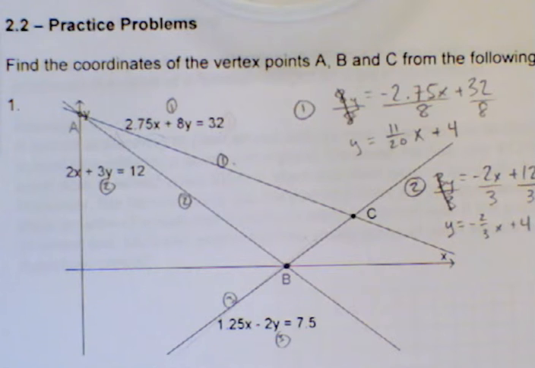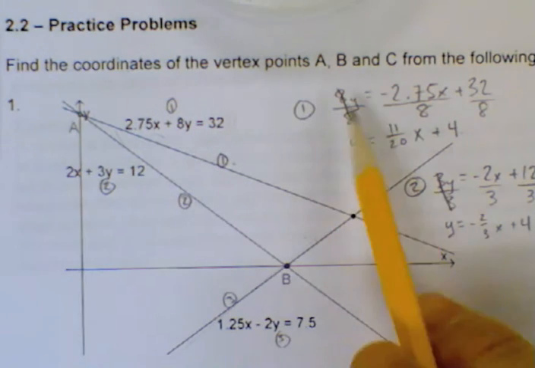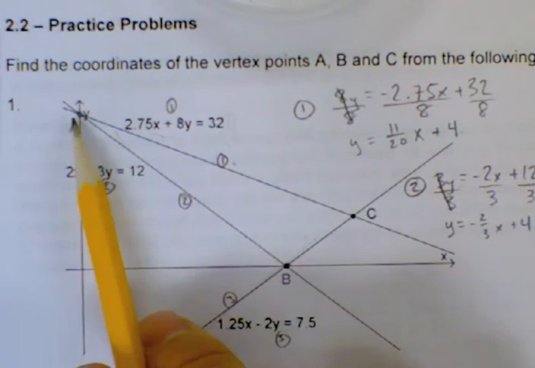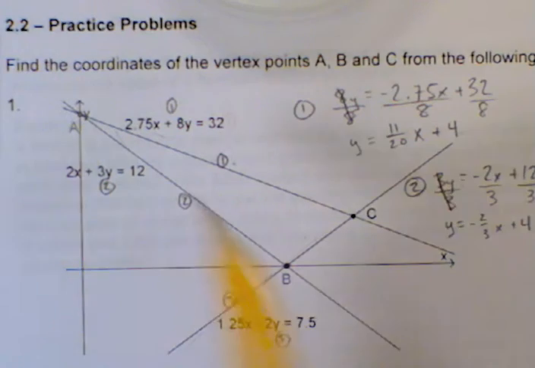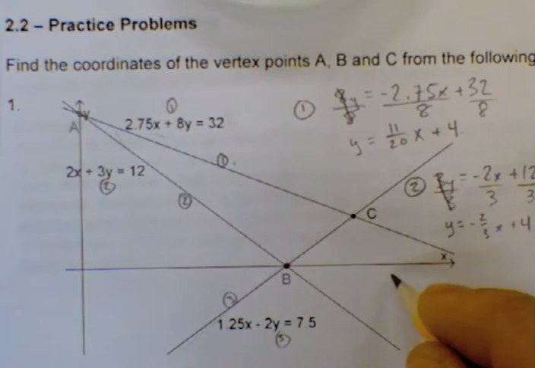At this point, you probably already know what the coordinate at A is. What is that coordinate? Yes, it's 0, 4. The reason you know is that the y-intercept of both of these is 4, and that's for line 1 and 2, so those lines cross right there at 0, 4, which you can tell simply from the equation. If you don't notice that, no problem, we can figure it out in a second.